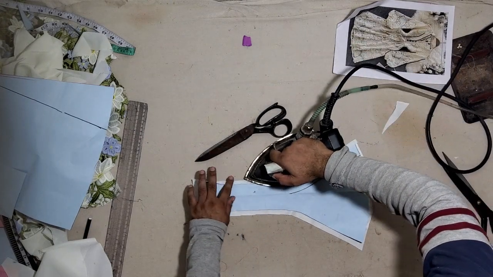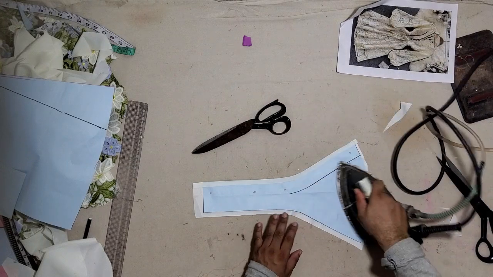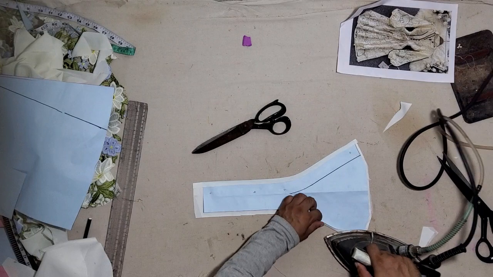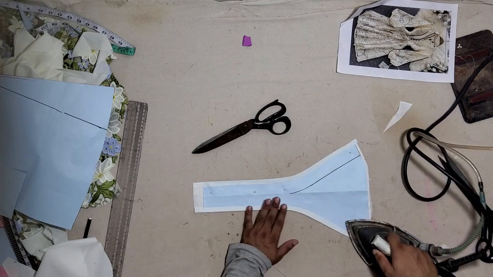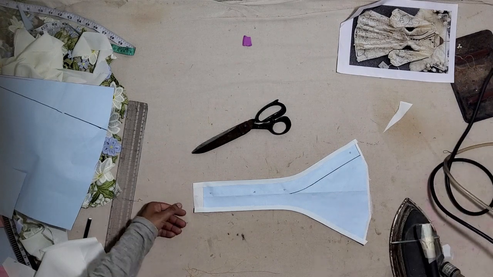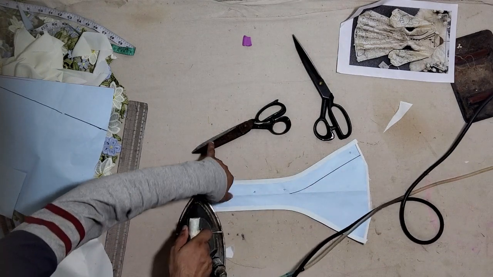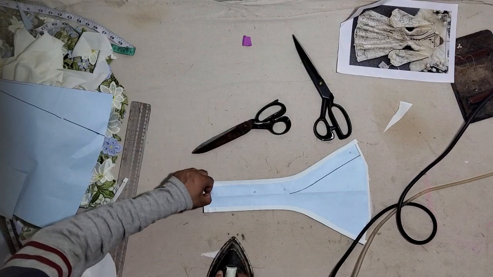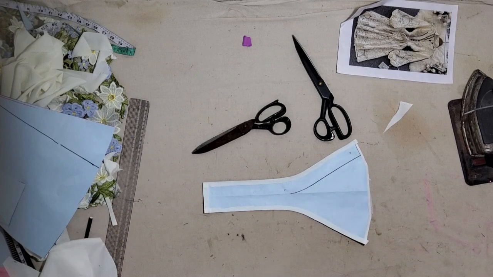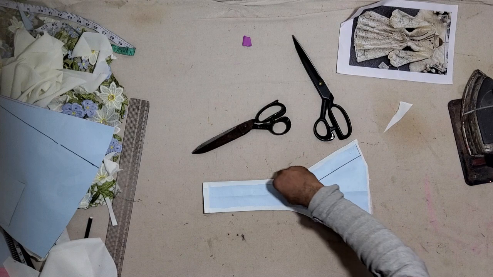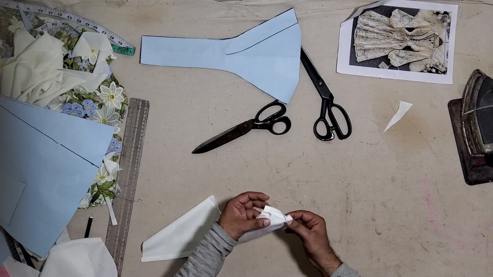So this is how we are going to use this pattern as a die, and we are going to fold the edges very clean. We remove this. Now again iron it nicely.